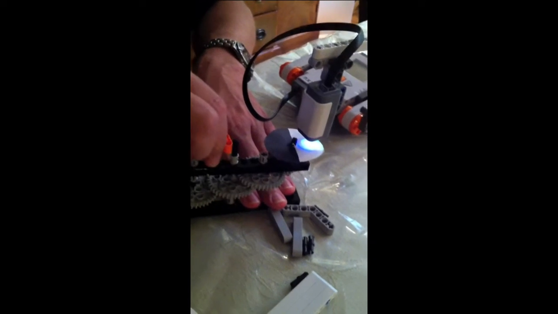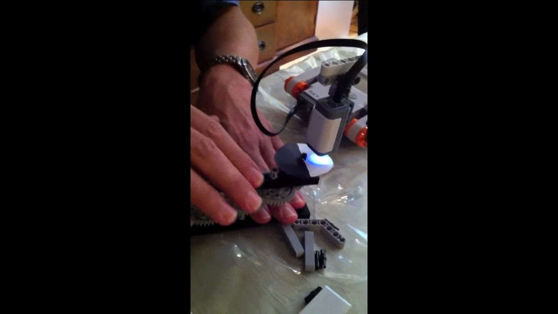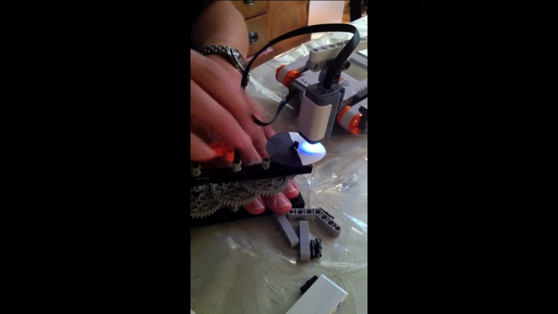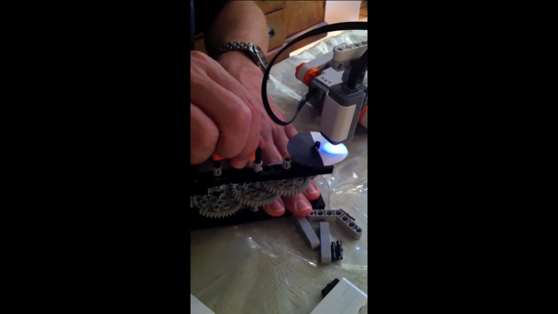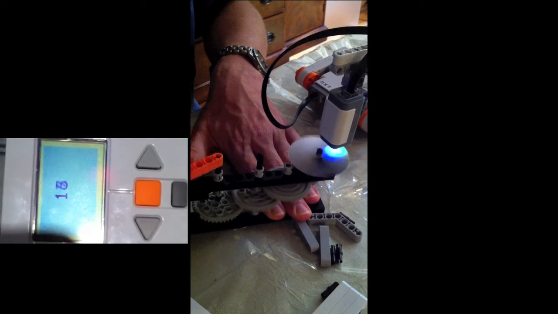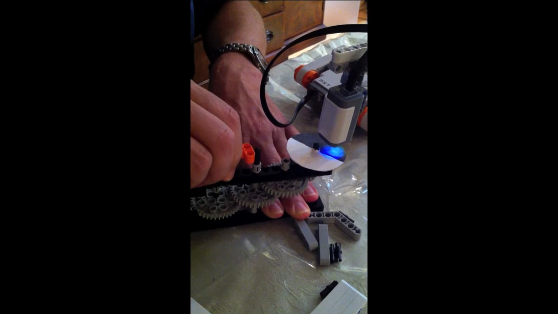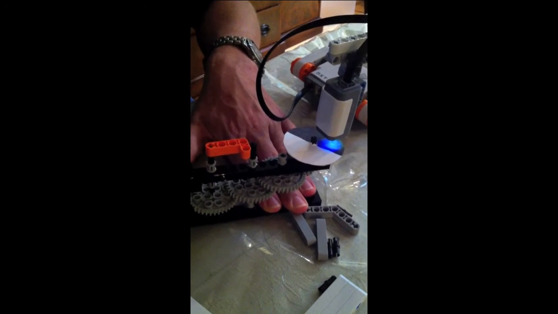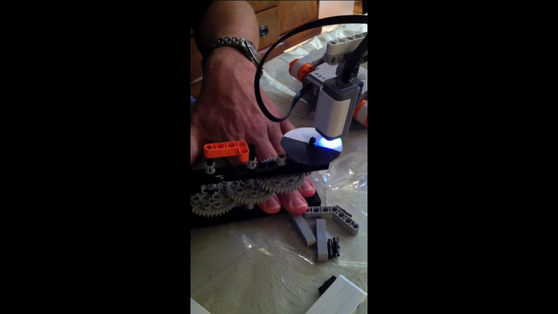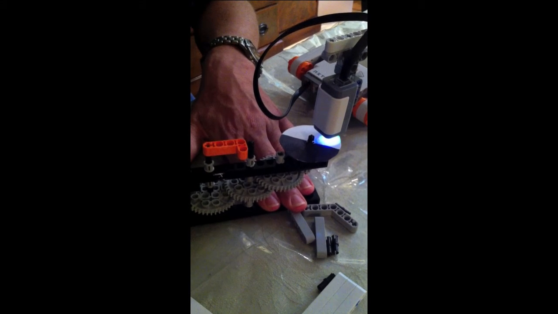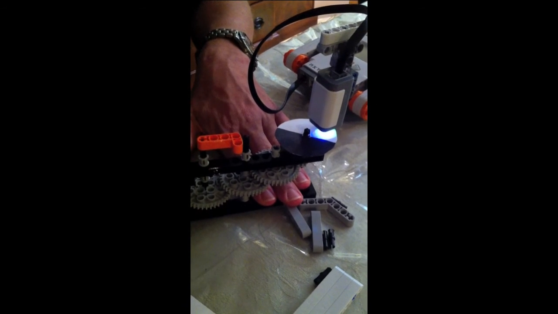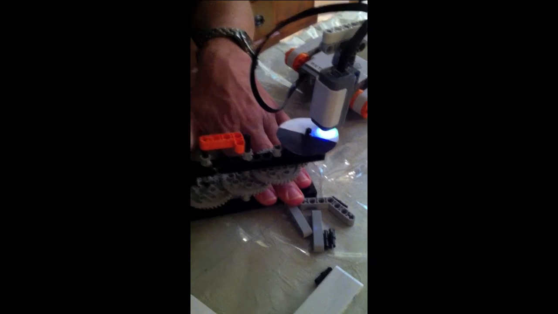Okay, now what I've done is I've turned off all the ambient light. We have our color sensor here, which is going to read the rotations of the disc as I turn this for one revolution. Perfect. At one revolution we should have 41.7 or 42 rotations. Now if I wanted to multiply that by 3, what would my answer be? 126, right? So let's see if we get that.